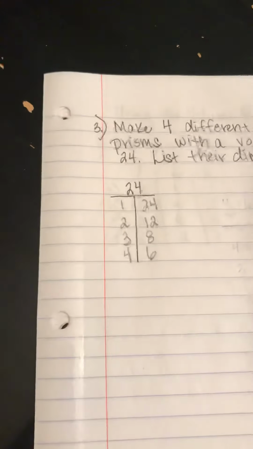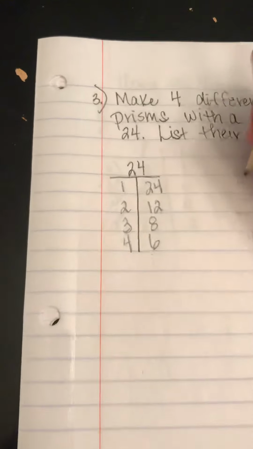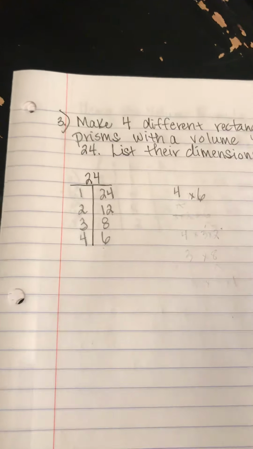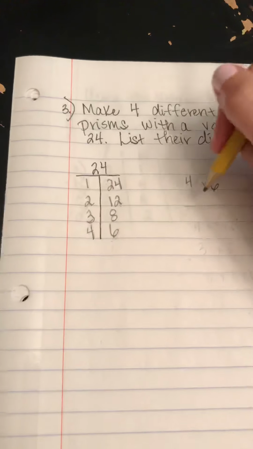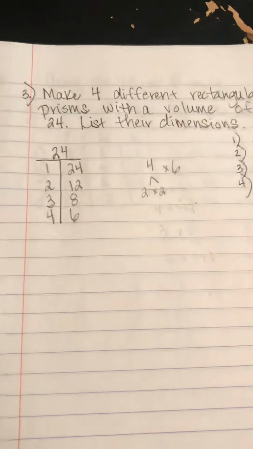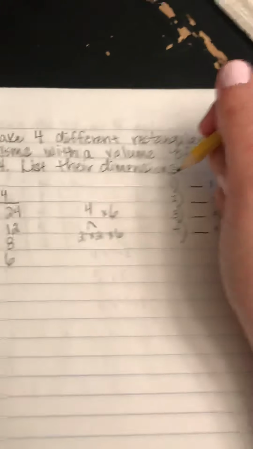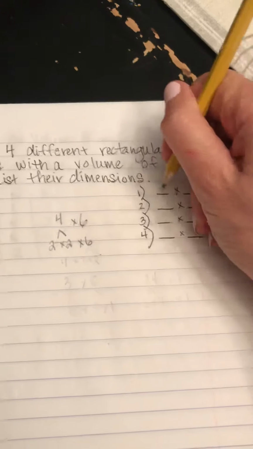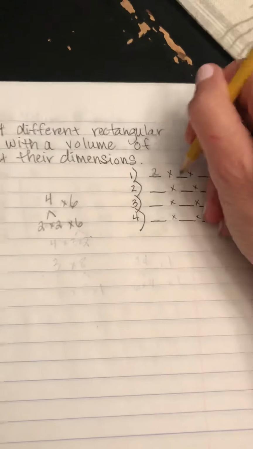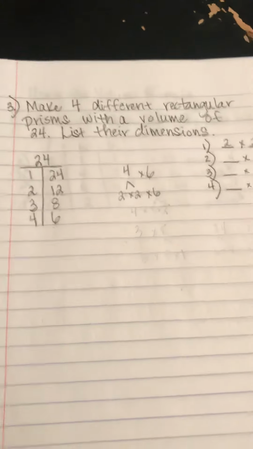Now, let's think about some different ways we could break these apart. Let's start with the 4 times 6 and see what we want to do. Because we have to break it into 3 dimensions, right? Okay, so we could break apart our 4 here and say 2 times 2. You see that 2 times 2 is 4. And then you could just keep your 6. So let's use that for our first one. So this rectangular prism that we came up with has a length of 2, a width of 2, and a height of 6.